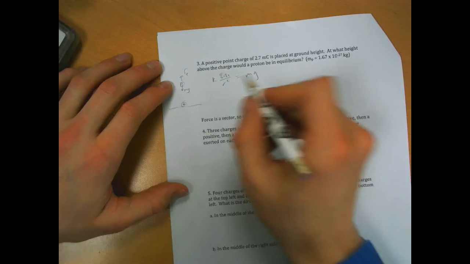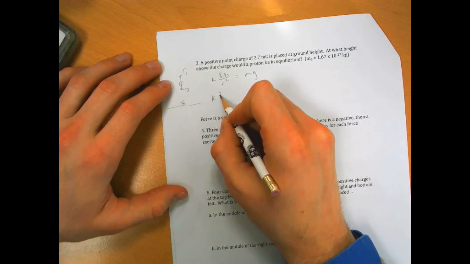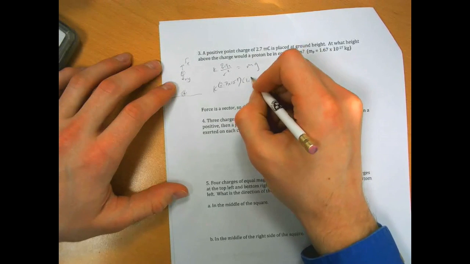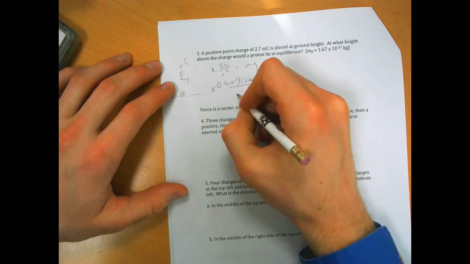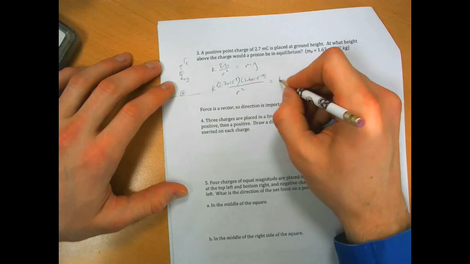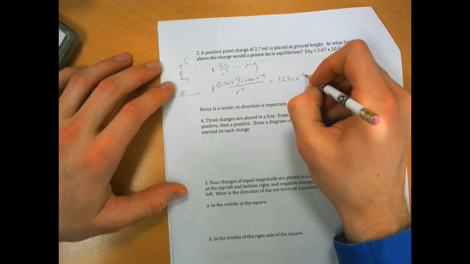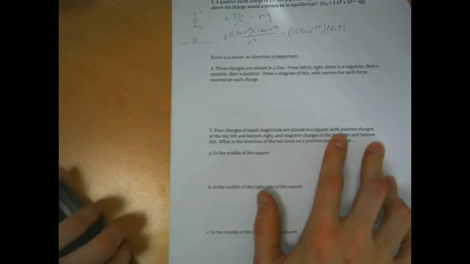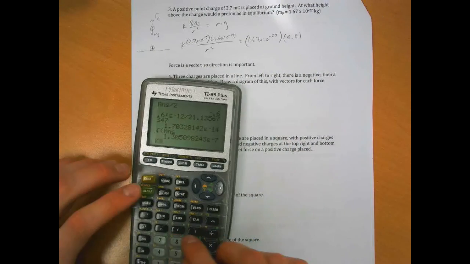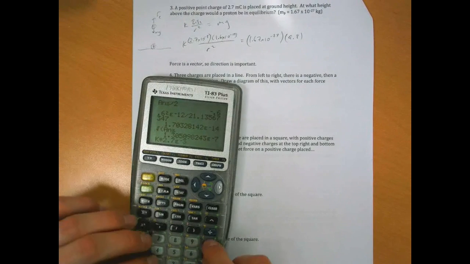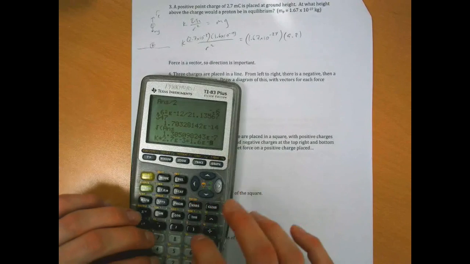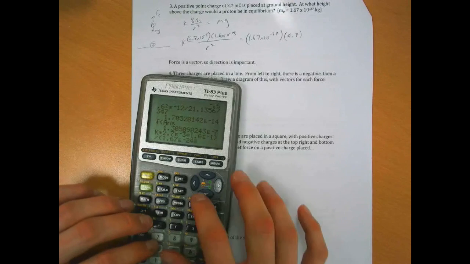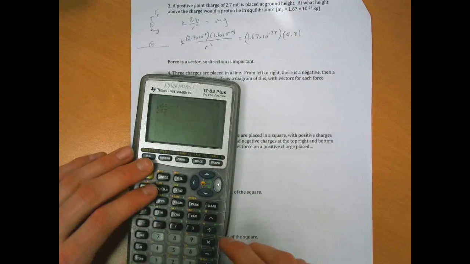So we can then plug numbers in and calculate. 2.7 millicoulombs is 10 to the minus 3rd. The proton charge, 1.6 times 10 to the minus 19th. And the mass of the proton, 1.67 times 10 to the minus 27th times 9.8. And we can then calculate what distance apart they would have to be, or what height above the ground the proton would have to be. It might be very small. Excuse me. Or actually it might be very large. I was thinking backwards. Error syntax.